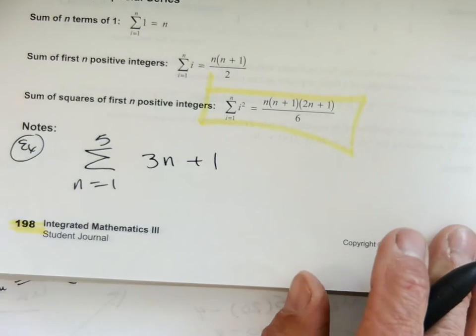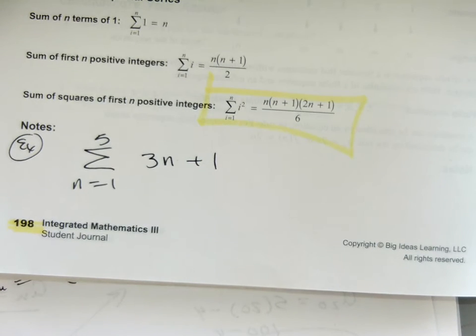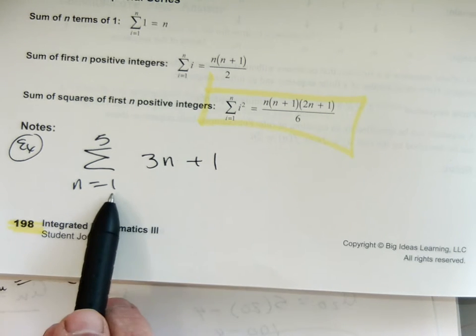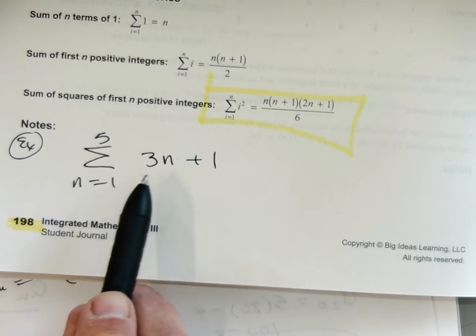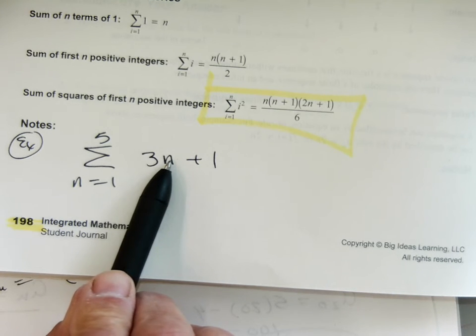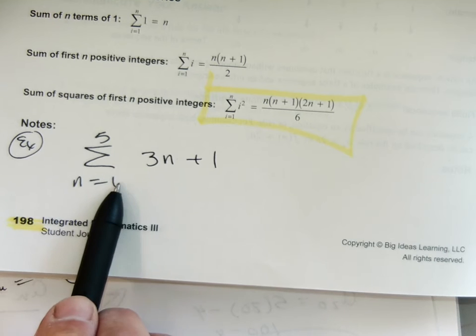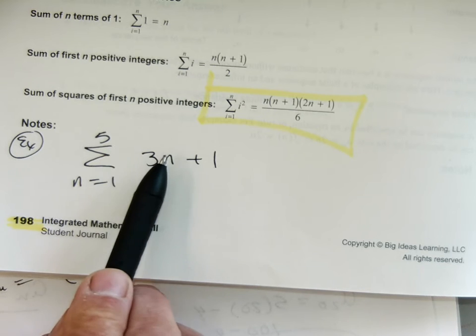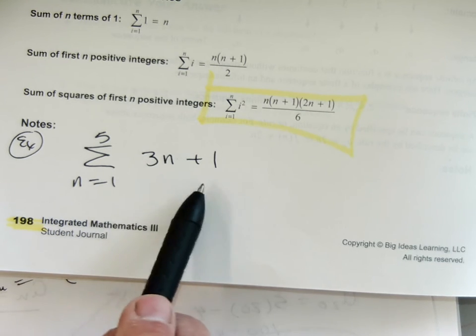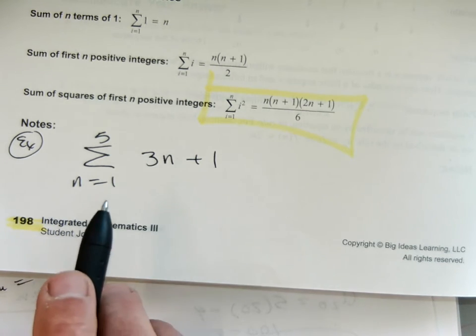When you plug in 1, 2, 3, 4, and 5, you'll make 5 terms, and then I'm going to add them all up, okay?